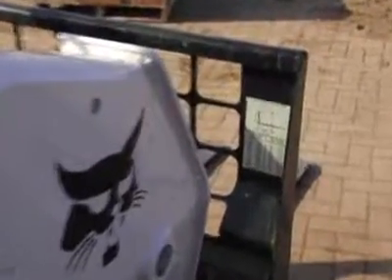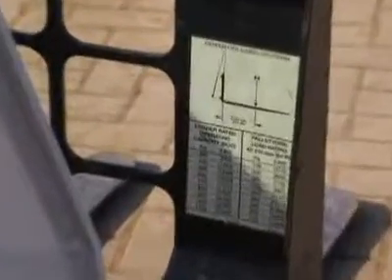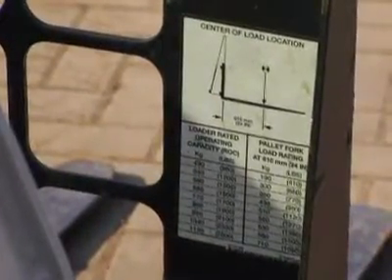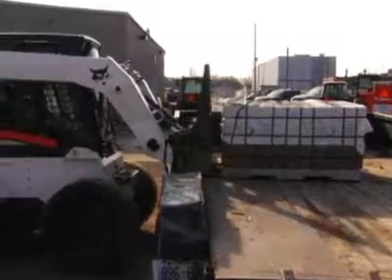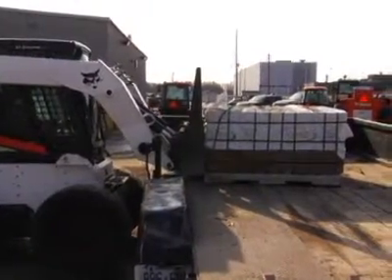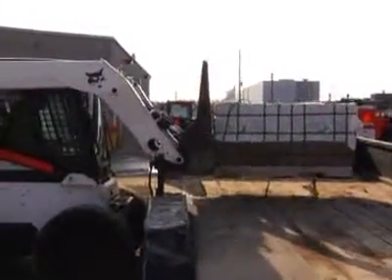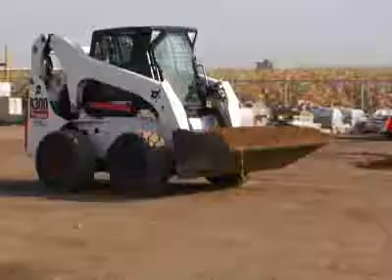Every skid steer has what we call a rated operating capacity. This is the weight that the loader arms can handle to any lifting height. Again, this number will vary depending upon the implement that we are using to lift. The further away the load is from the front of the machine, the less weight it can lift.